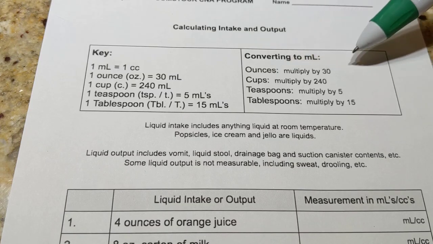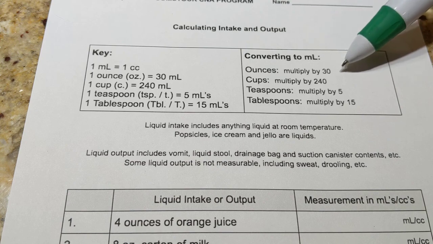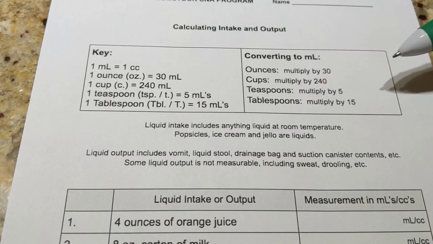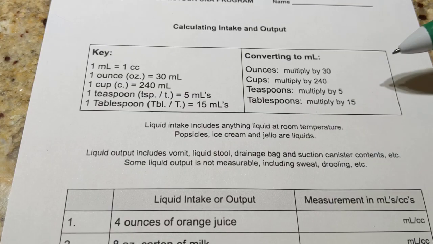What this says is that whenever you're converting ounces to milliliters, you're going to take the number of ounces and multiply it by 30. If you're converting cups to milliliters, you're going to take the number of cups and multiply by 240. If you're converting teaspoons to milliliters, you're going to take the number of teaspoons and multiply by 5, or the number of tablespoons and multiply by 15, and that's how you get to milliliters.